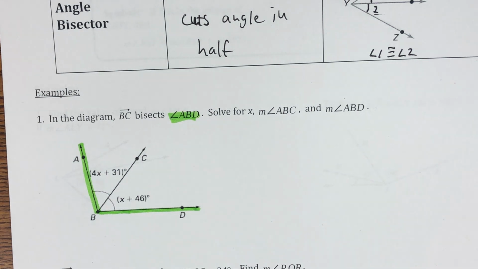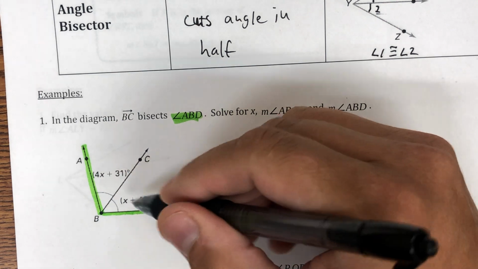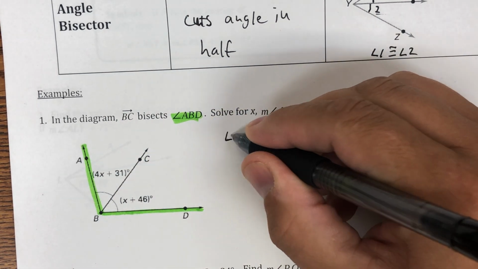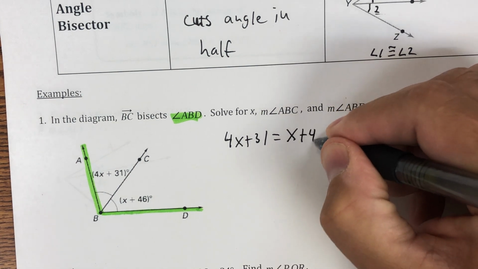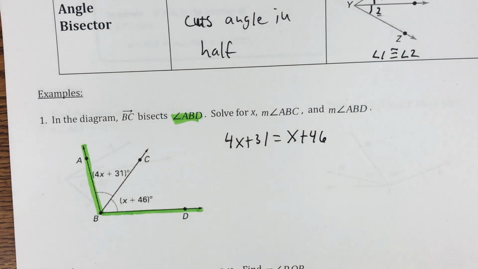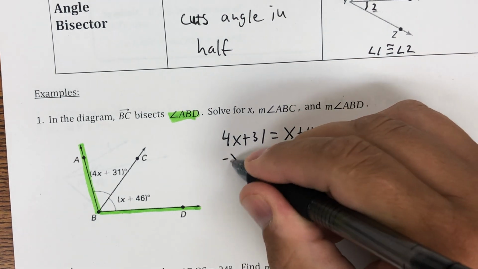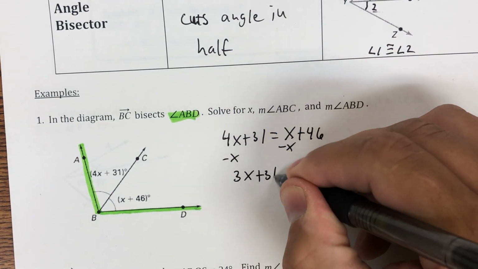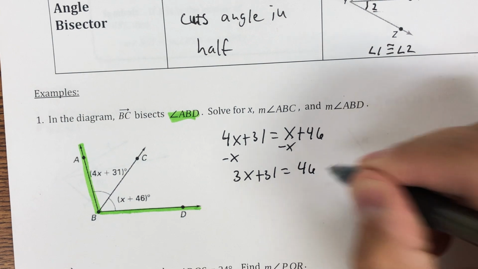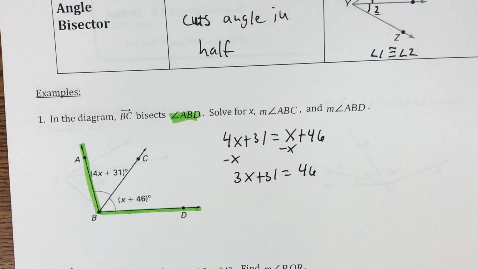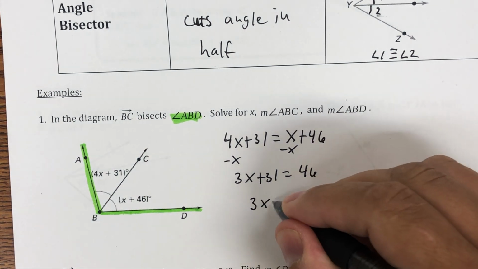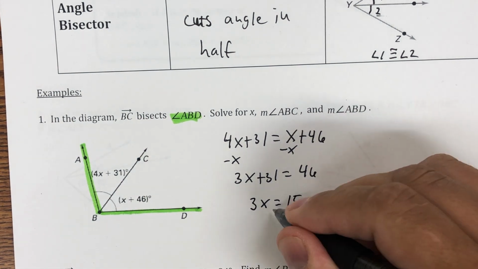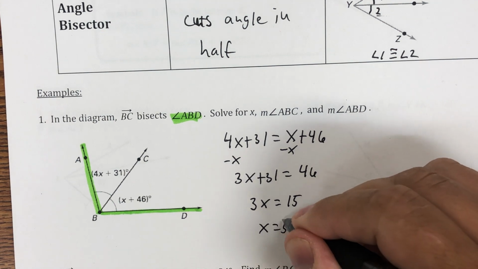Again, when we have to solve for x, we have to set up an equation. Well, what's equal? The top angle is equal to the bottom one. So 4x plus 31 is equal to x plus 46. Now I just need to solve. First step, round up the x's. Subtract x from both sides. 3x plus 31 is equal to 46. Subtract our 31, and that's 15. So 3x is equal to 15. And when we divide by 3, x is equal to 5.